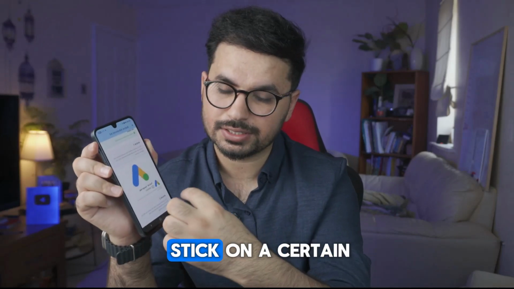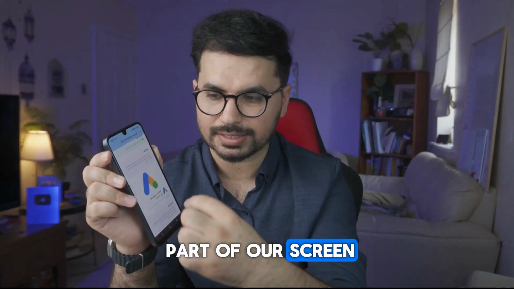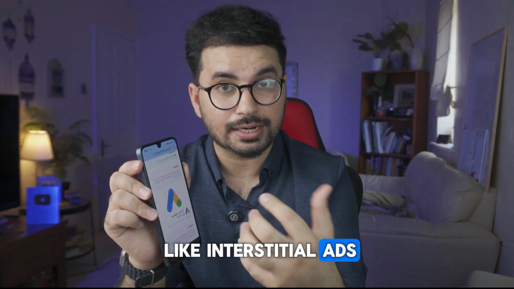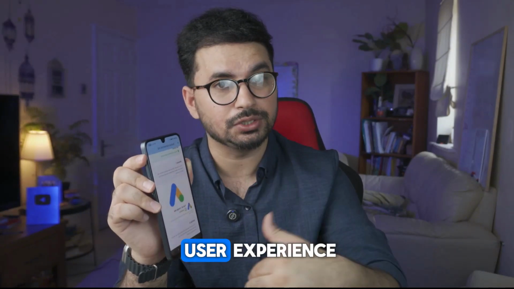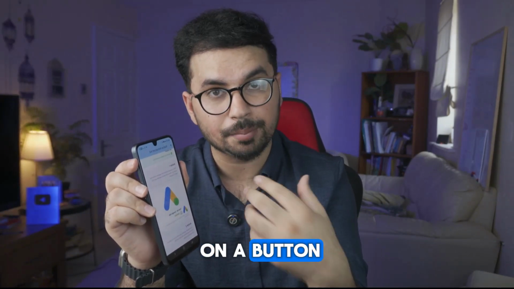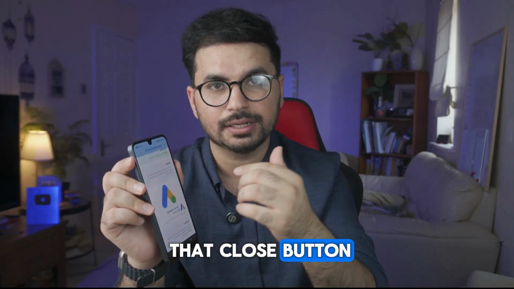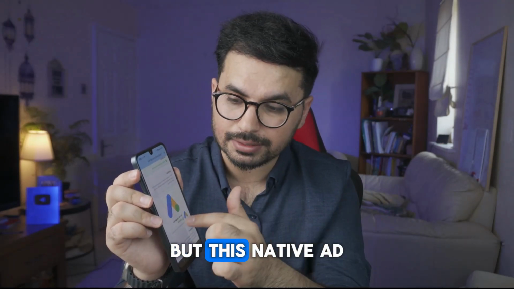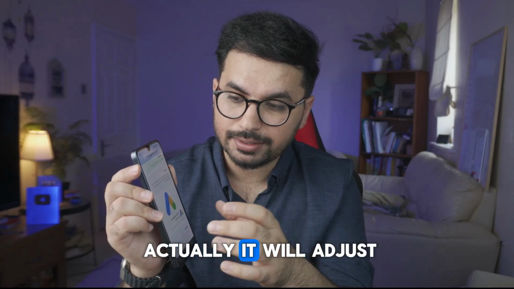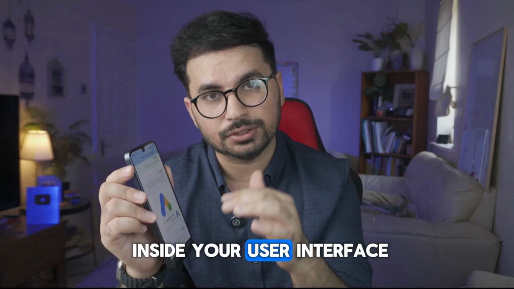So banner ads actually stick on a certain part of our screen, and then you saw interstitial ads. Interstitial ads actually interrupt user experience. So whenever a user clicks on a button, an interstitial ad will pop up, and then you'll have to click on that close button, and then you can actually close that ad.